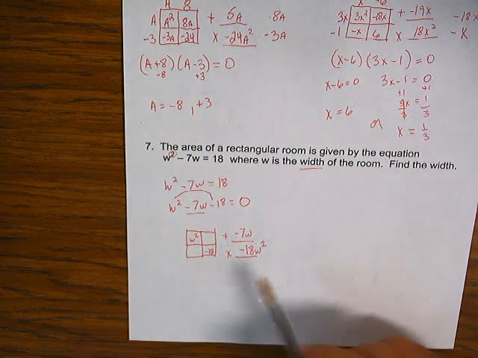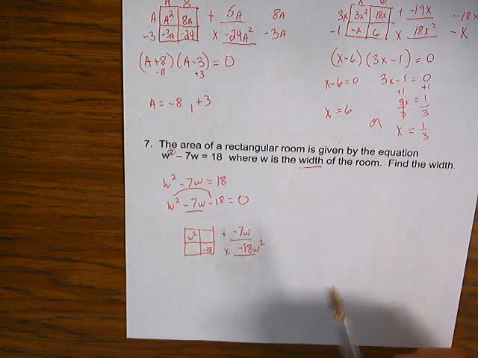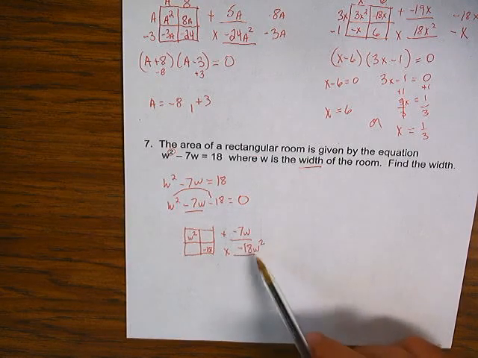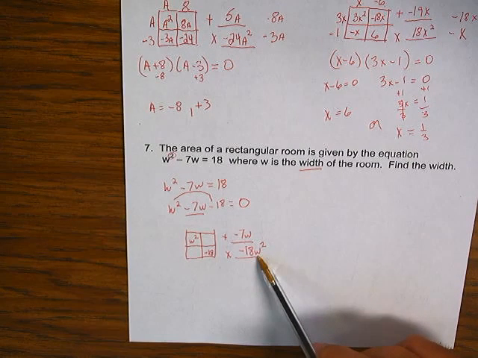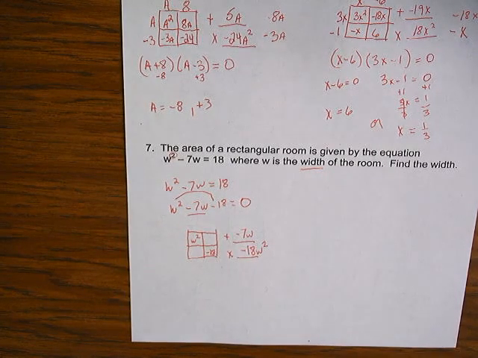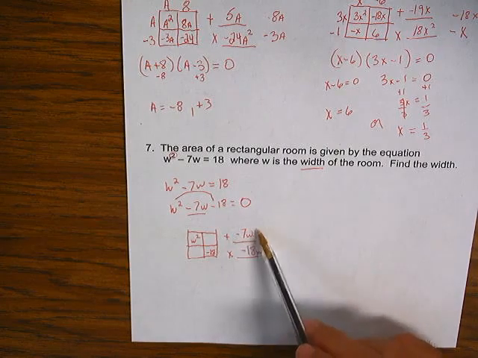Okay, now, they multiply to be negative. What does that tell us? One's positive and one's negative. Okay? Think of the factors of 18. We have 1 and 18, 2 and 9, 3 and 6. That's about it. Okay, so which ones of those can I use to get to negative 7?